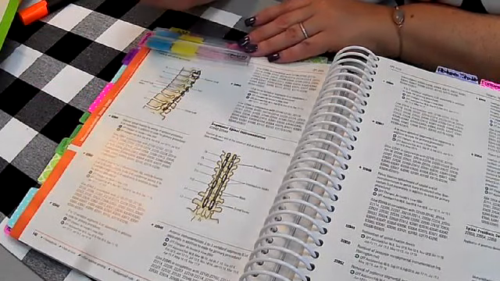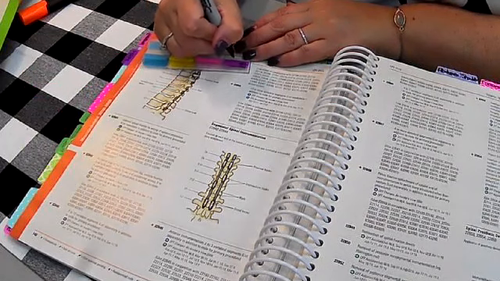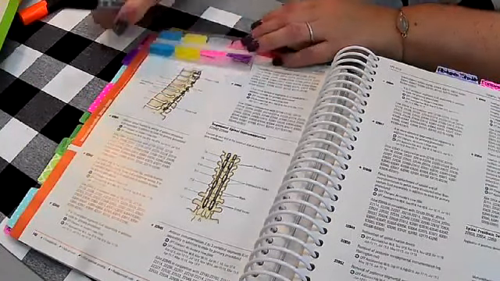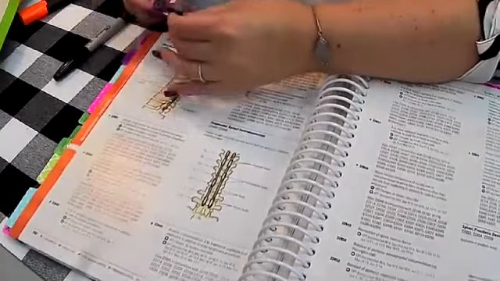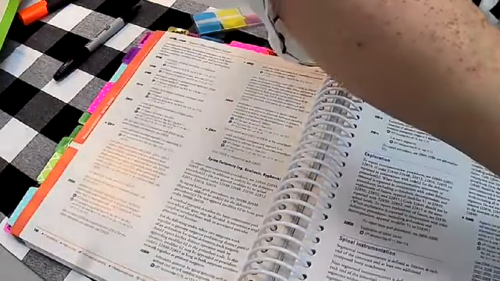Oh, shoot, that's not... It's T8 through T12. And I'm not going to take a lot of time to decide where I'm going to put this.